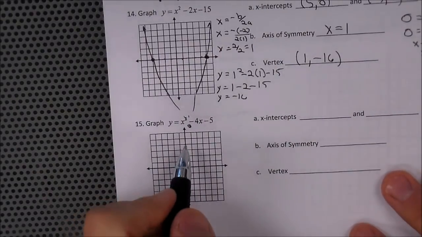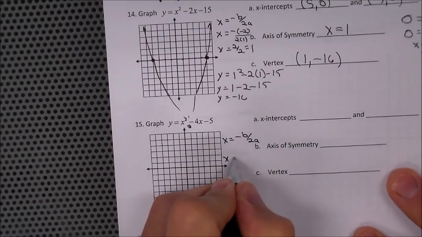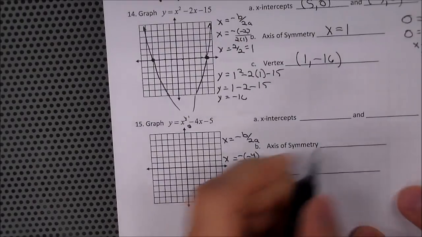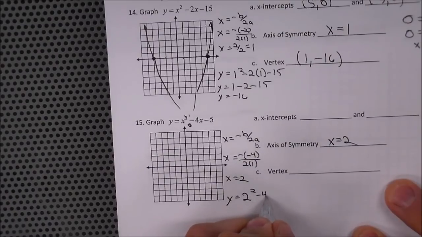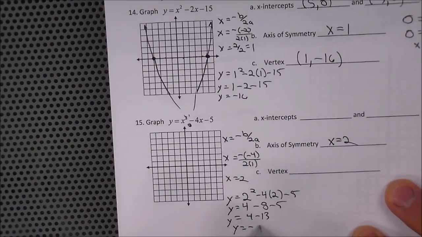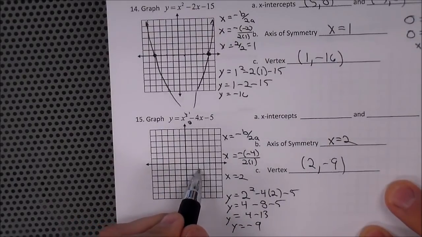For our next one, we have x squared minus 4x minus 5. So x equals -b over 2a gives us -4 over 2 times 1, which is 2. That is our axis of symmetry. We now substitute that in. 2 squared minus 4 times 2 minus 5. We get 4 minus 8 minus 5. 4 minus 13 gives us -9. So our vertex is 2, -9, which would put us about right there.